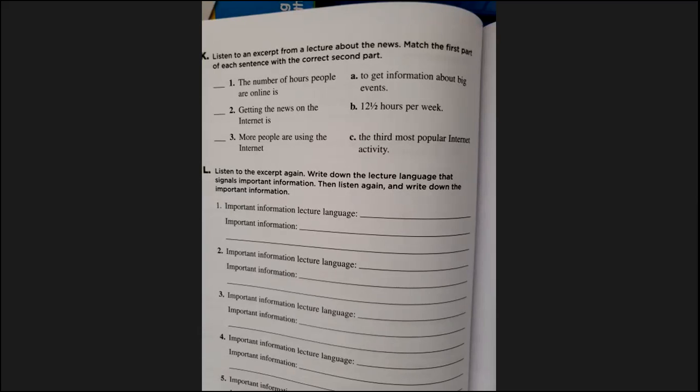I don't want to assign this for homework because you're working on your presentations for homework. So I want to watch this together. We're going to do K first. Focus on letter K and match the first part of the sentences with the second part of the sentences. So you're really just listening for content right now and the information that she's going to be sharing with you. Make sure your computer is not muted, because if you have her muted, you won't be able to hear this.